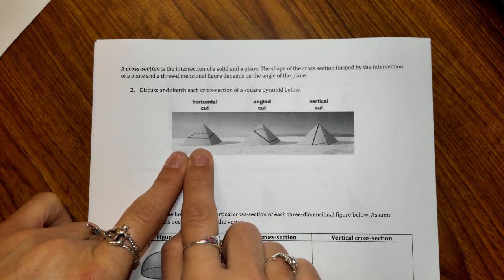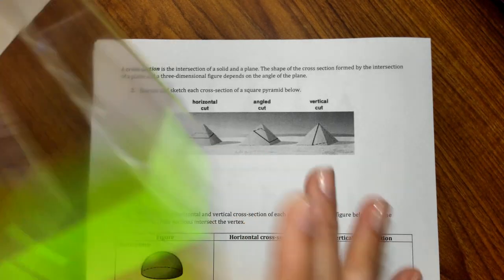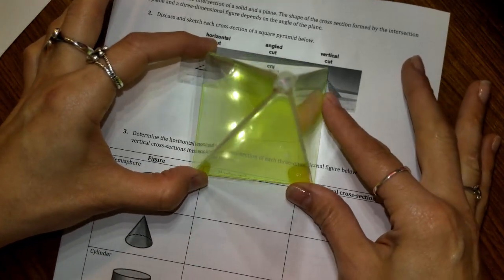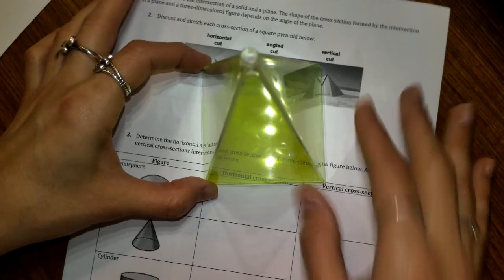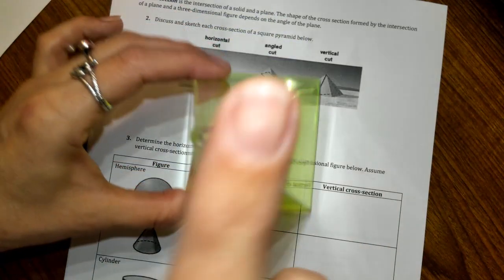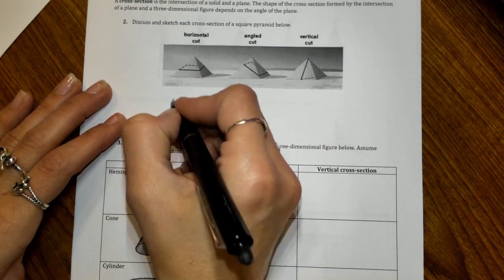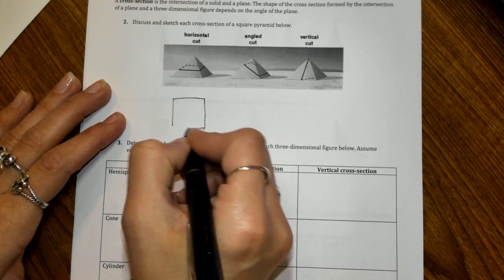Here we have a direct horizontal cut of a square pyramid. When we have a direct horizontal cut, if you look down from the top, what shape do you have? We have a square. So when you have a direct horizontal cut, you can look at the very top and see what shape. And so we'll draw in the best we can what looks like a square.